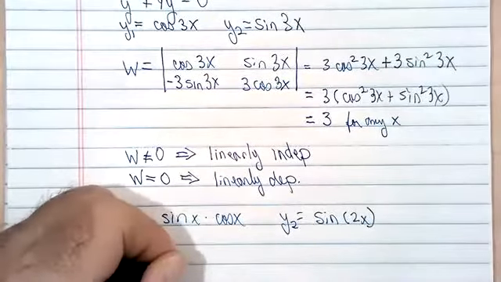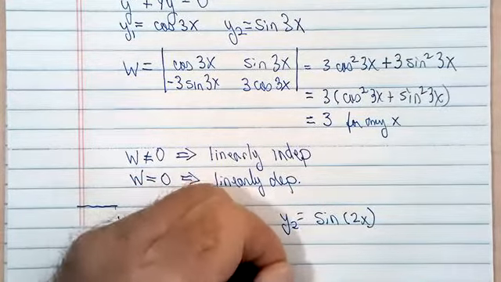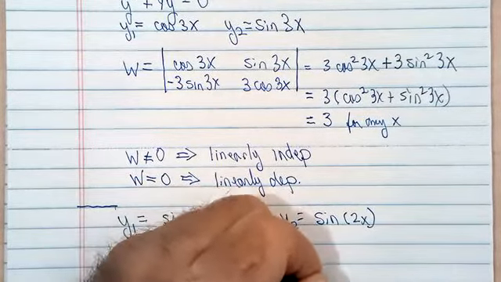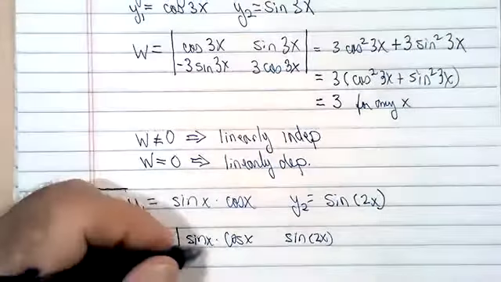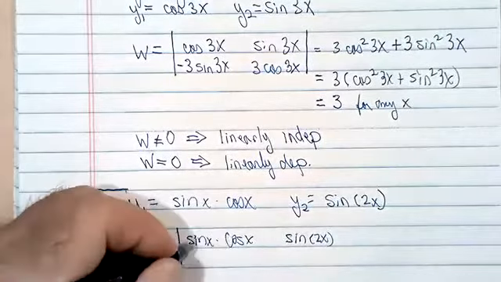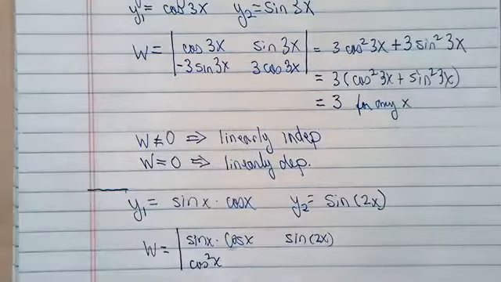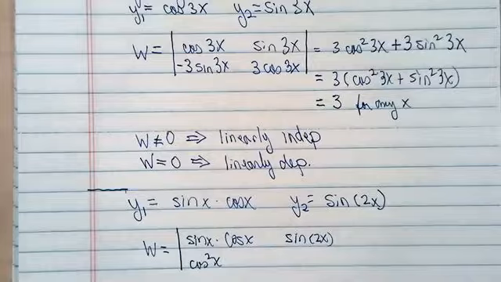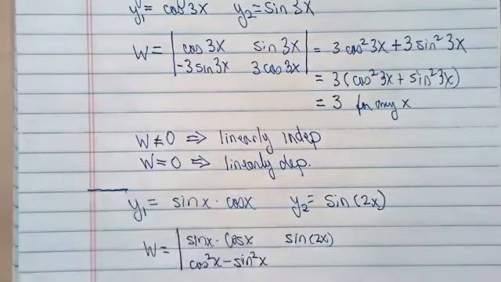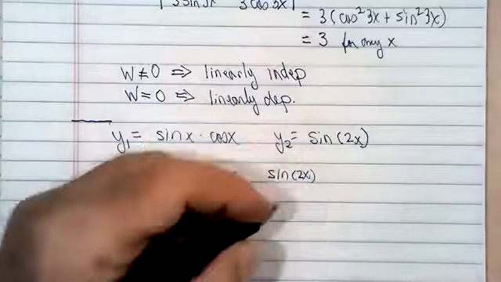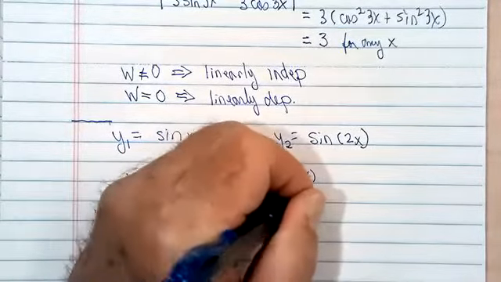So if I compute the Wronskian, start like this, and then we compute the derivative here. Well, the derivative of sine is cosine, so it'd be cosine times cosine, or cosine squared. And if I take the derivative on this one, I get minus sine, so it'd be cosine squared minus sine squared. And the derivative of sine of 2x is 2 cosine 2x.